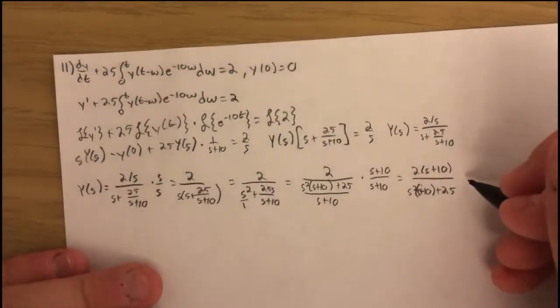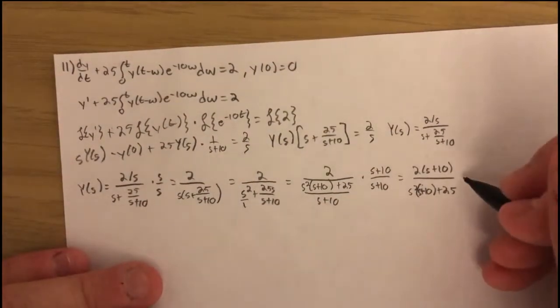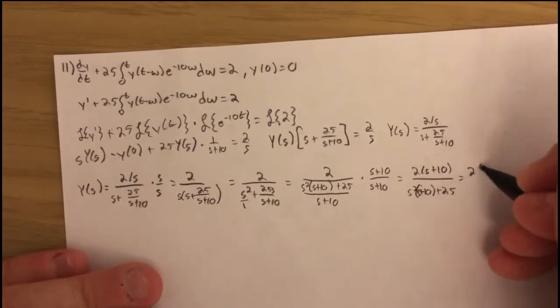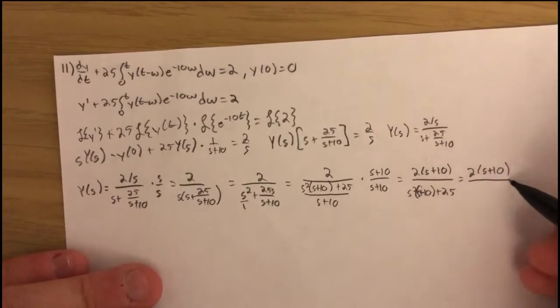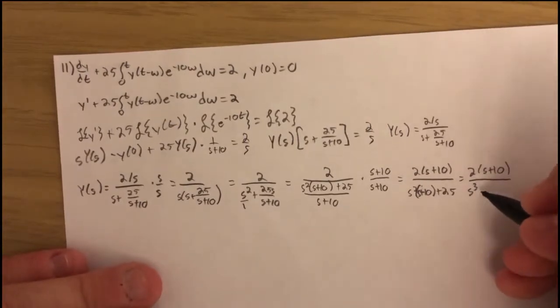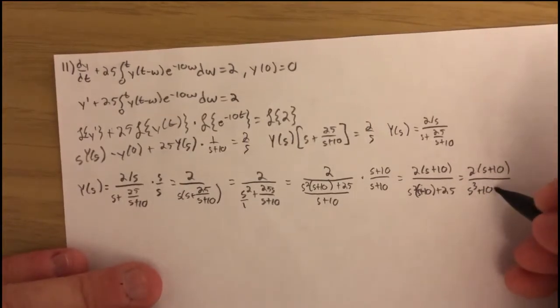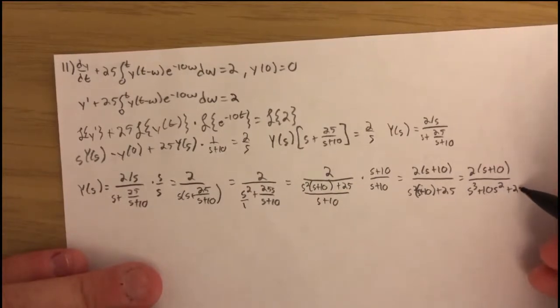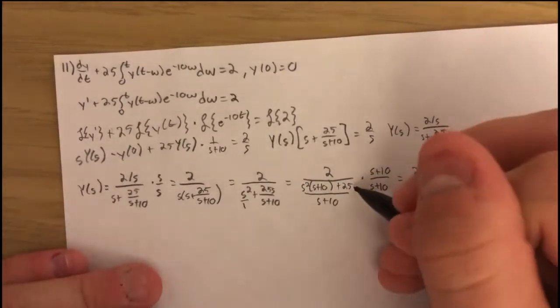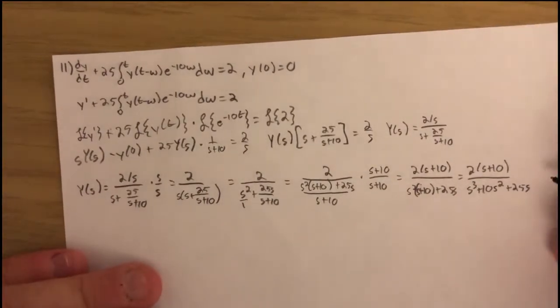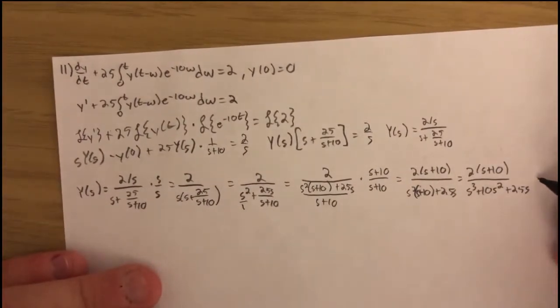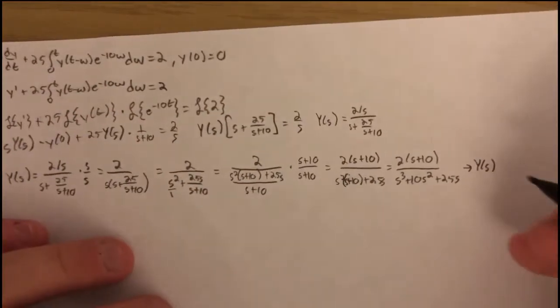Might as well factor in the s squared to get 2 times s plus 10 over s cubed plus 10s squared plus 25s. Now factor out an s, and we'll get our answer for capital Y of s.